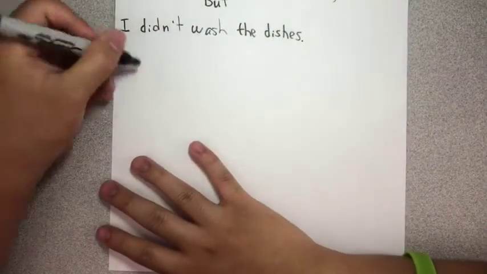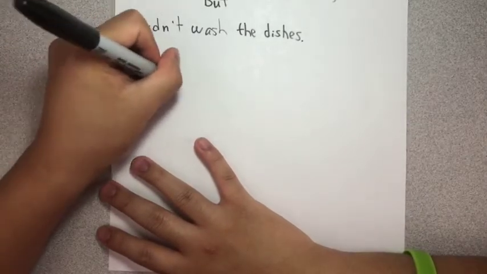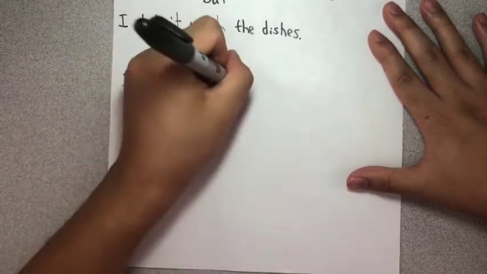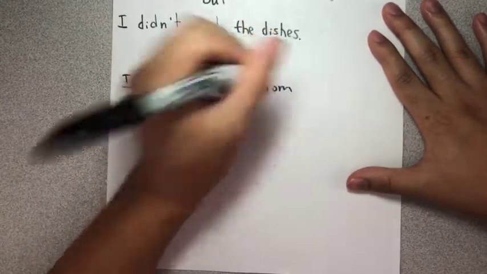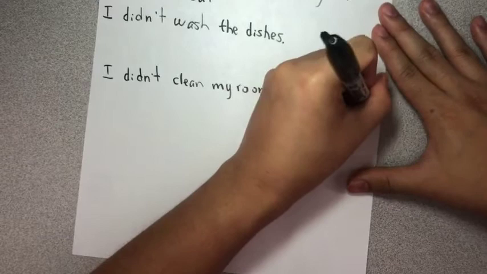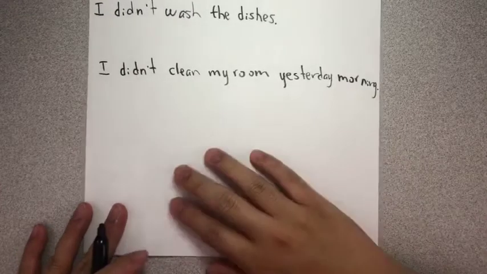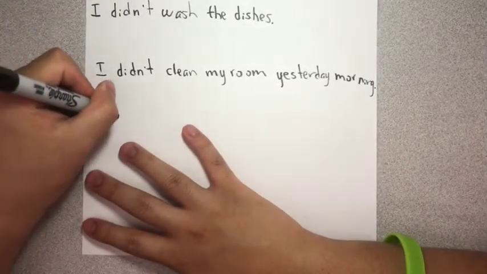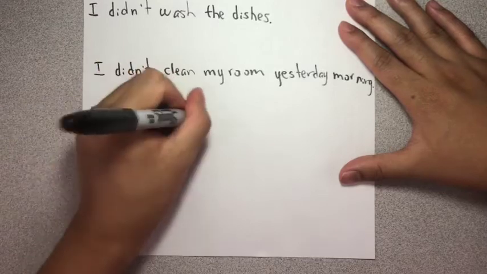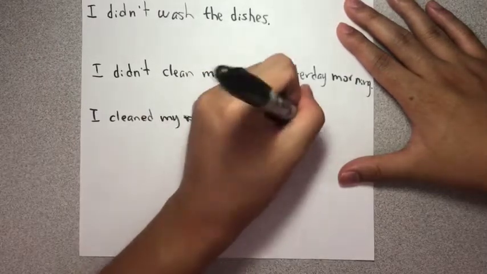Another way we can use these is I didn't clean my room yesterday morning.